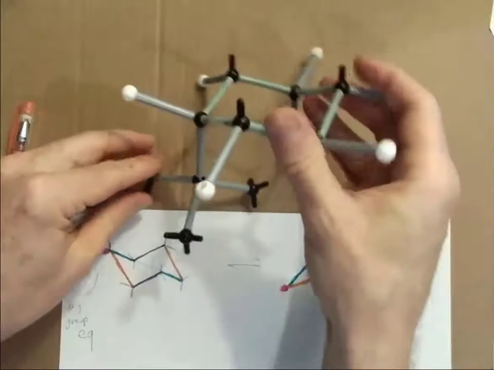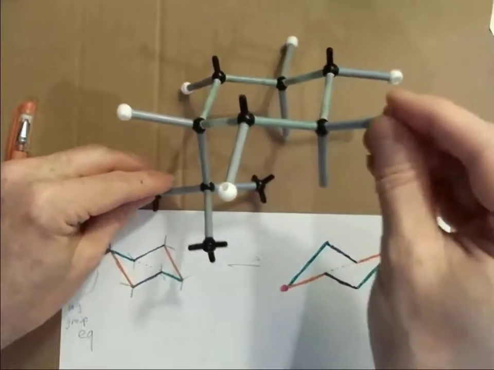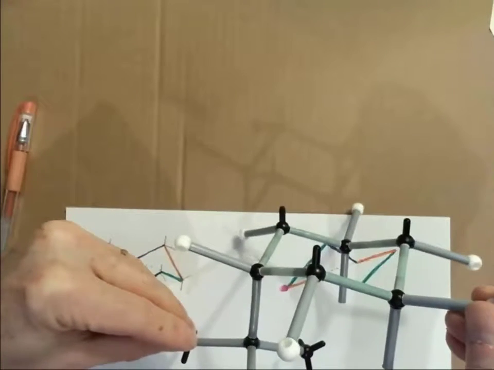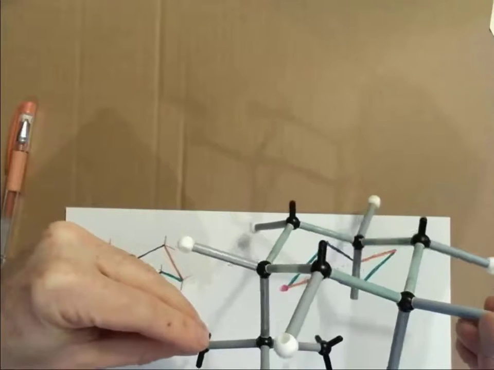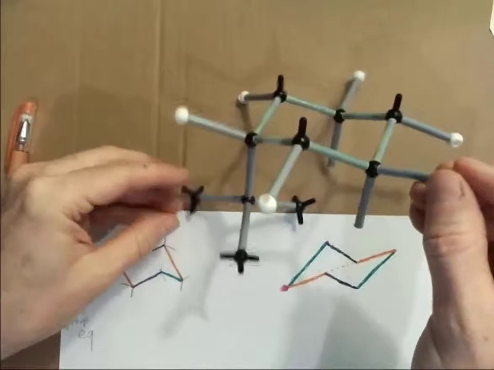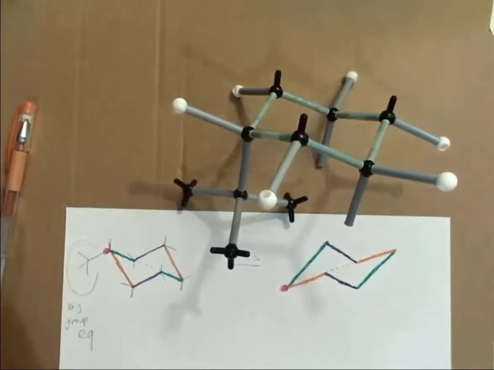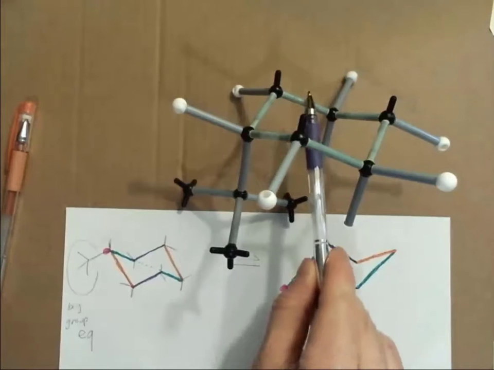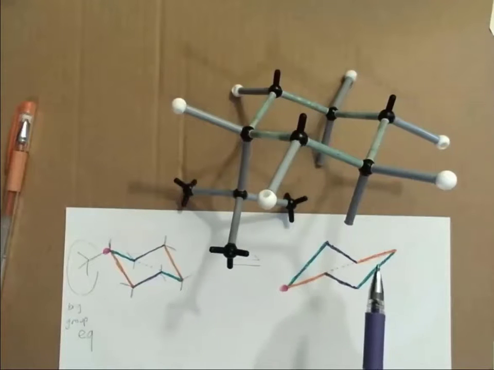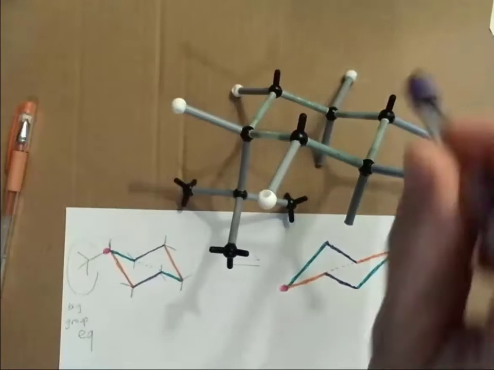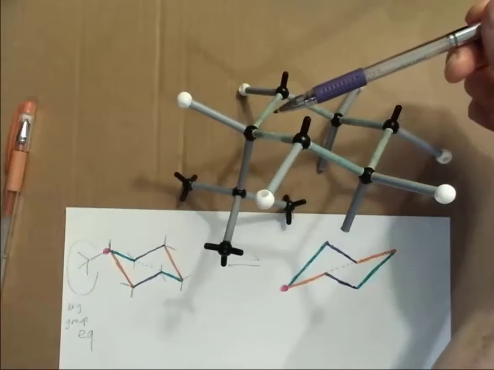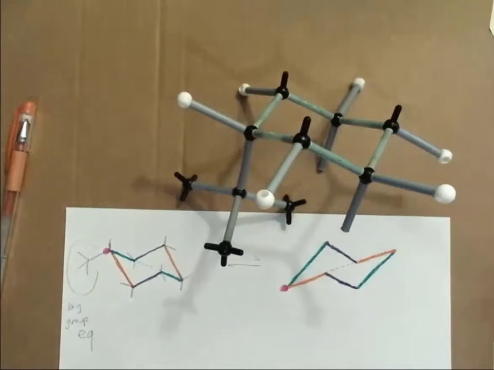So now, one of the tricks, by the way, of visualizing this is to try to see how the picture that we drew matches that molecule, which isn't a perfect match, but we're hoping to visualize that the purple bonds we drew first are this one and this one, and that the orange bonds we drew next are this one and this one, and then the green ones would be this one and that one.